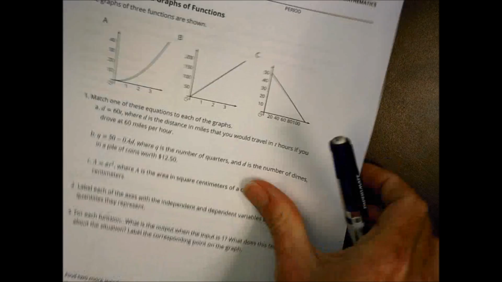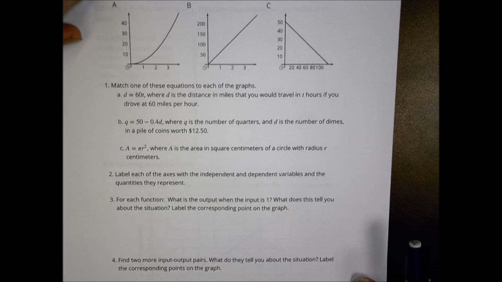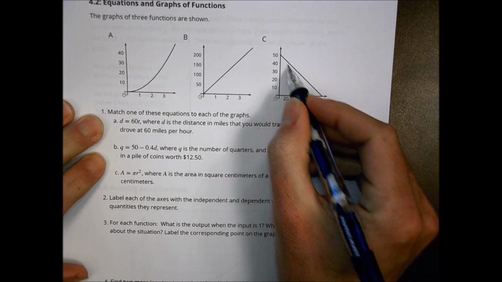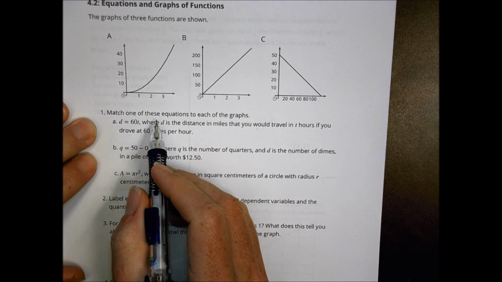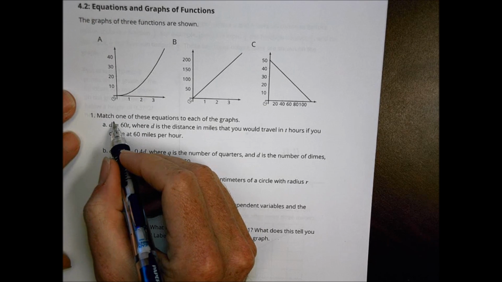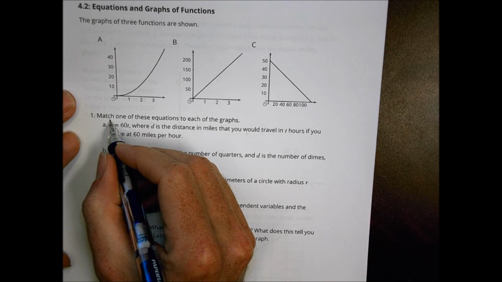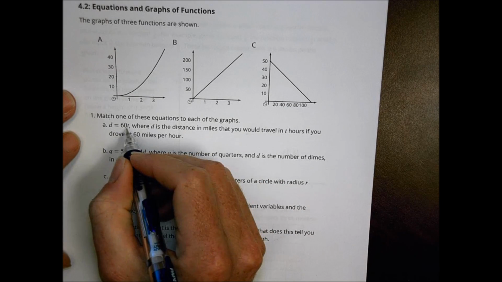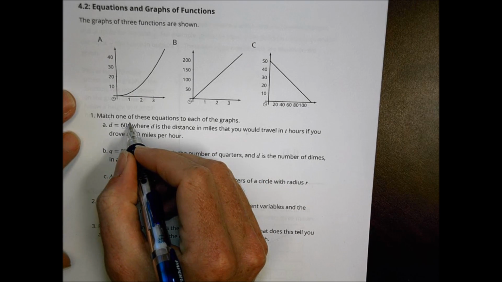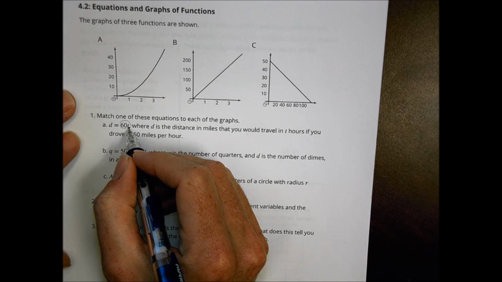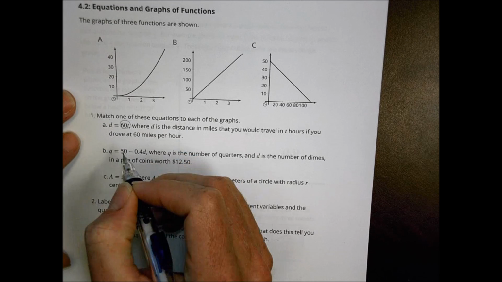So equations and graphs of functions. It says, the graphs of three functions are shown. So we have a curved one, a linear one, and another linear one that seems to be going down there. Match one of these equations to each of the graphs. So D, which should be our dependent variable there, equals 60t. We've seen this one before in our last lesson where it was 60 times the time, right? So it was like 60 miles per hour times how long you went, became your distance there.